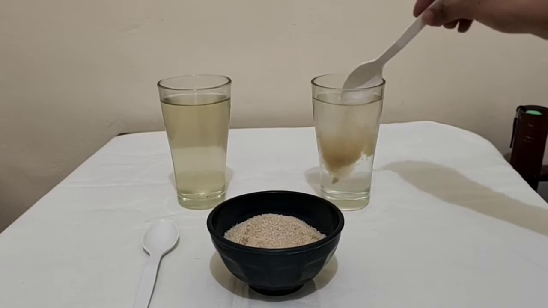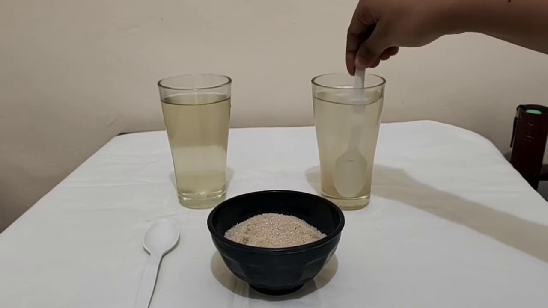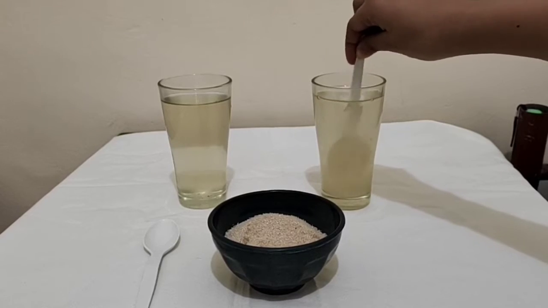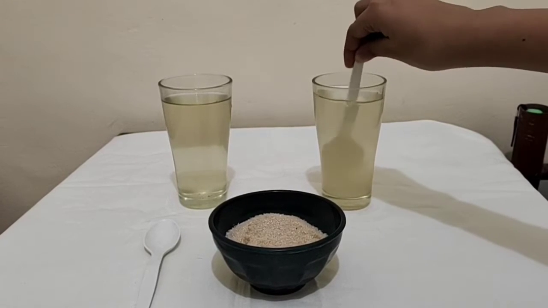Place 1 scoop of sugar and stir until all sugar crystals are dissolved and you cannot see any crystals at the bottom of the glass.